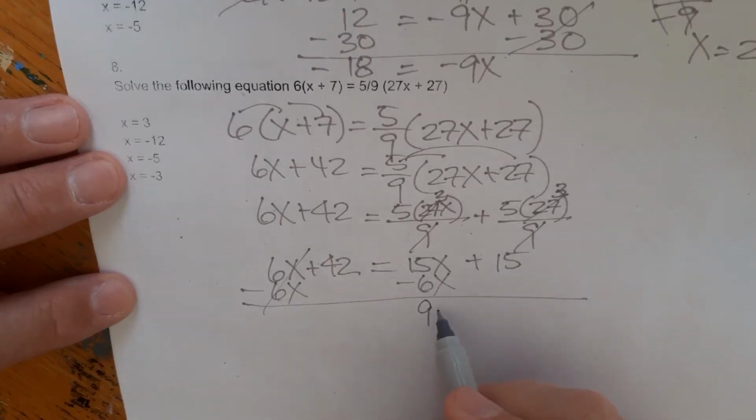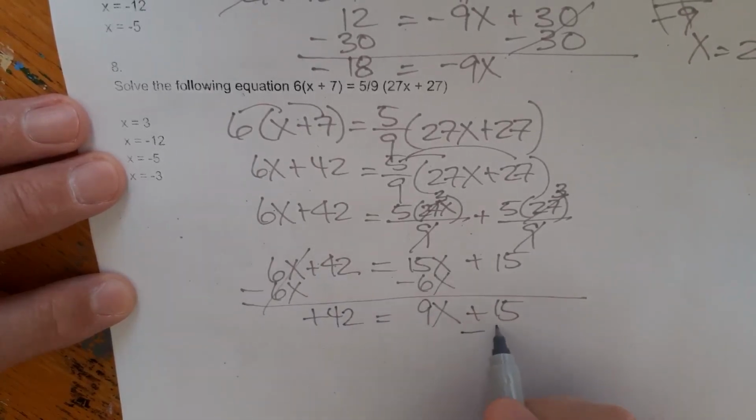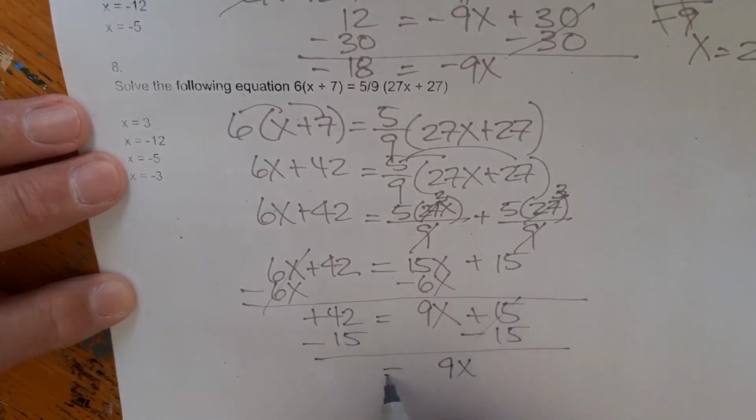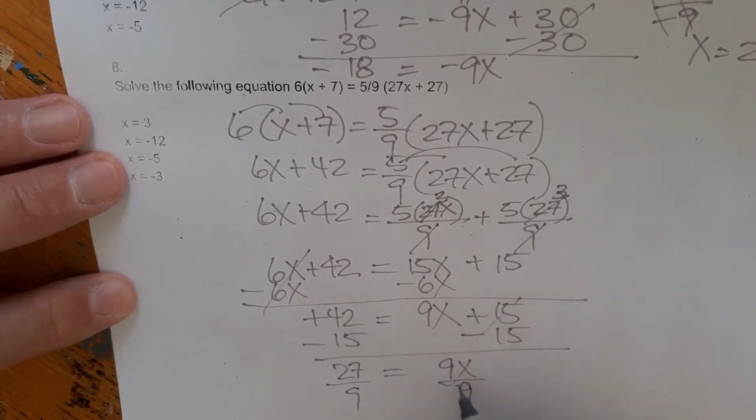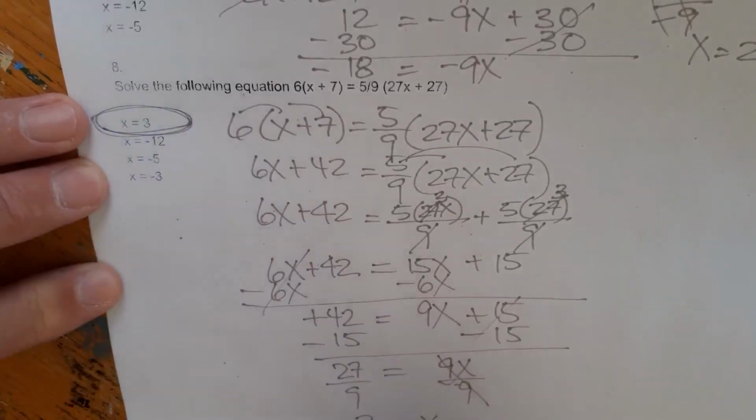So we're left with 9x here, plus 15, plus 42 on the left, minus 15 on the right, minus 15 on the left. 9x equals, so 42 minus 15 is 27. 27, divide both sides by 9. And 27 divided by 9 is 3 equals x, or x equals 3. It can be flipped, right? Those things are flippable. x equals 3.